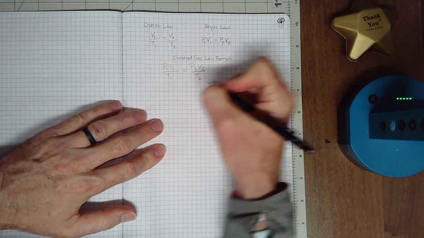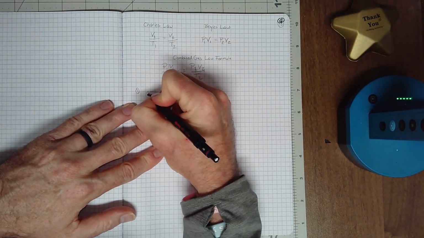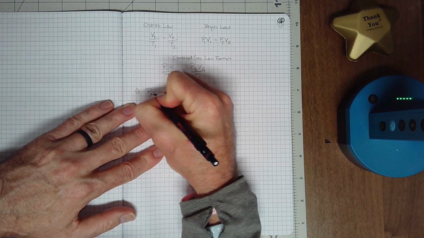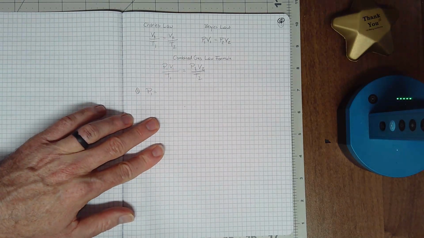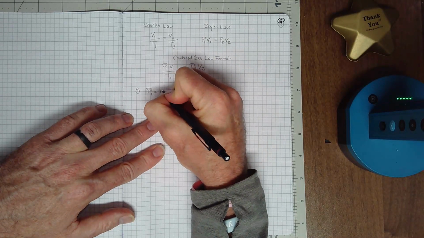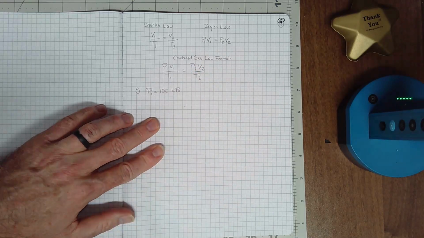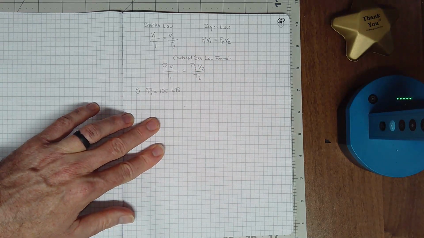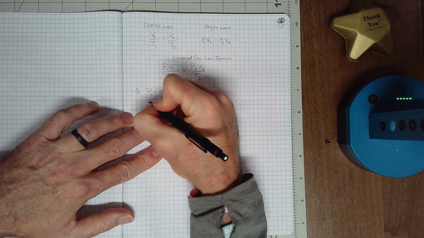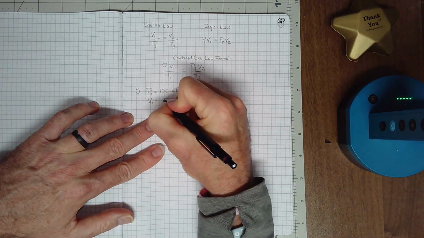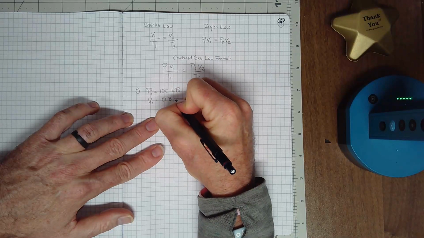For number 1, we have pressure 1 is equal to 150 kilopascals, and volume 1 is equal to 0.8 liters.